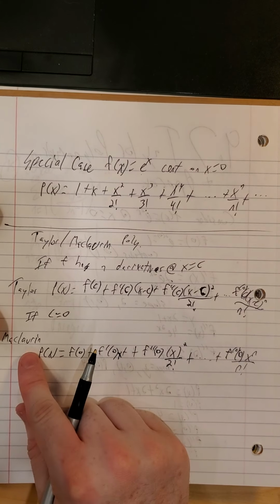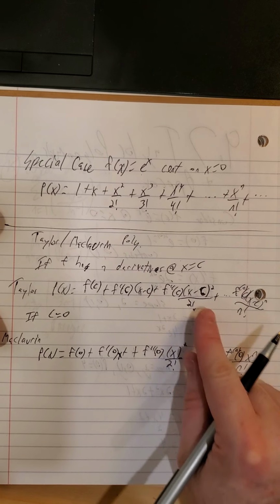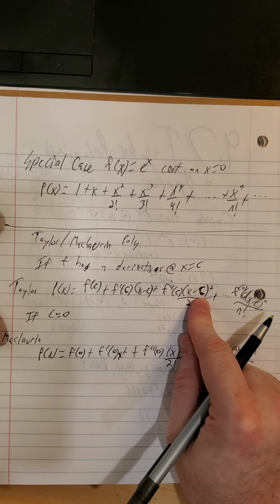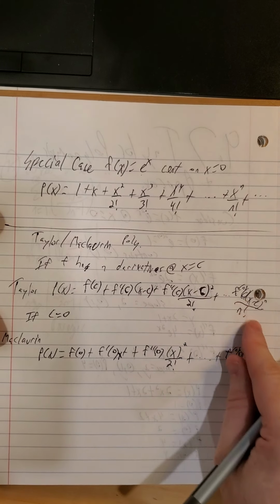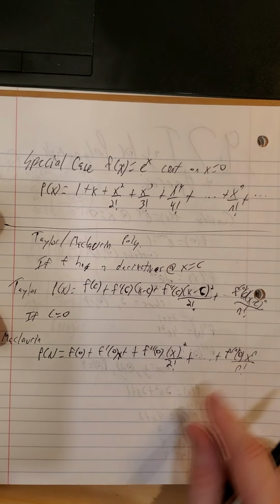So the Maclaurin is a little bit shorter, just in that instead of an x minus c, we just have x to whatever power.